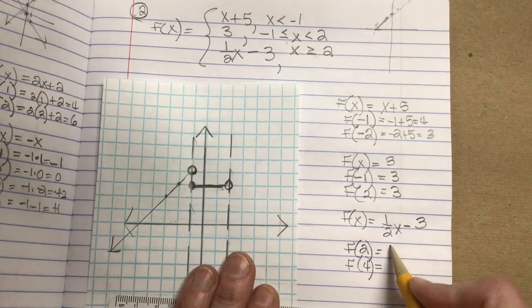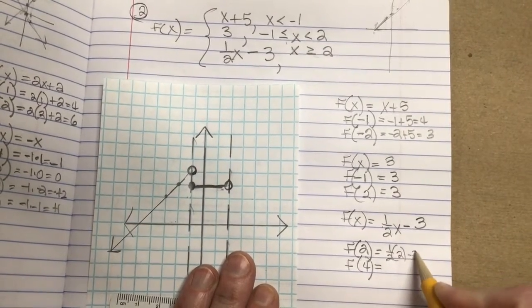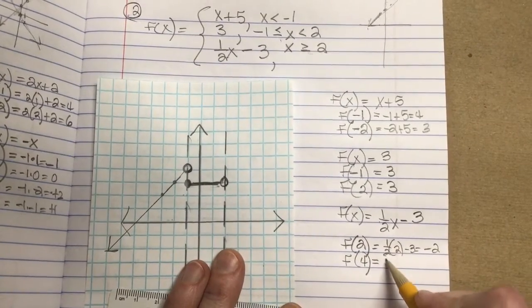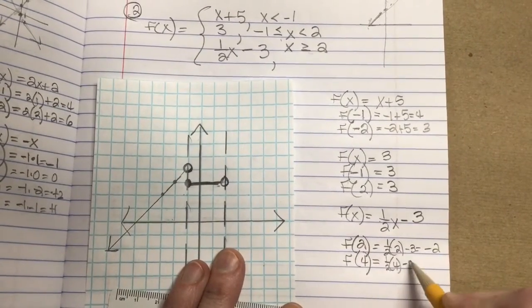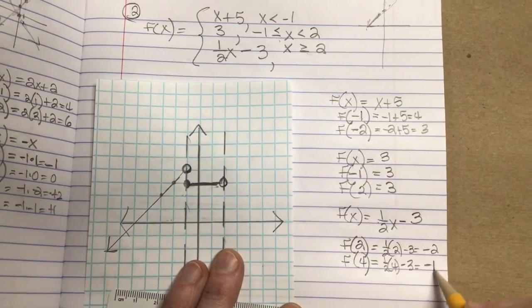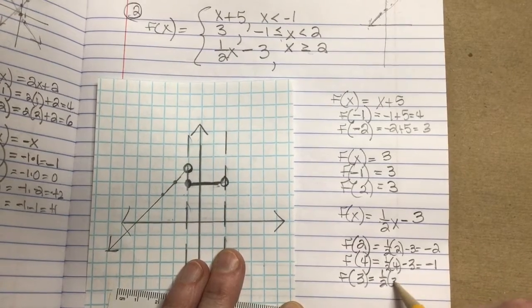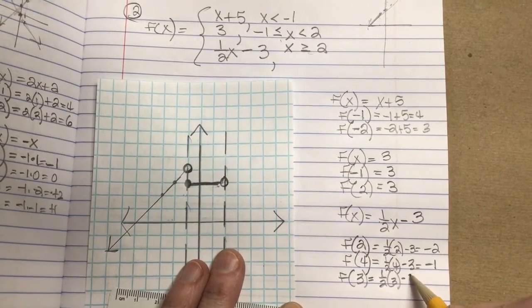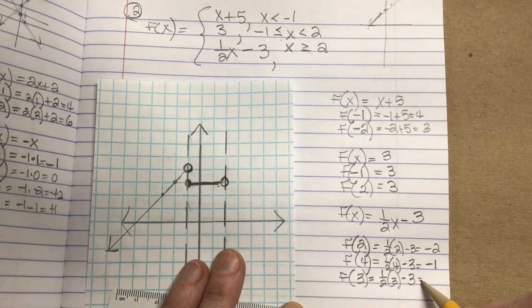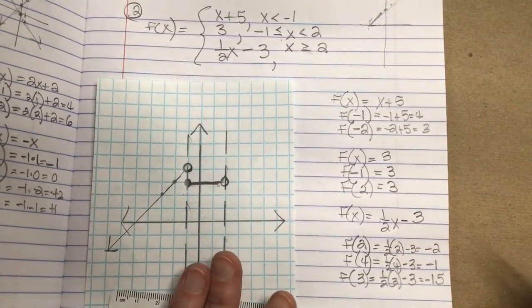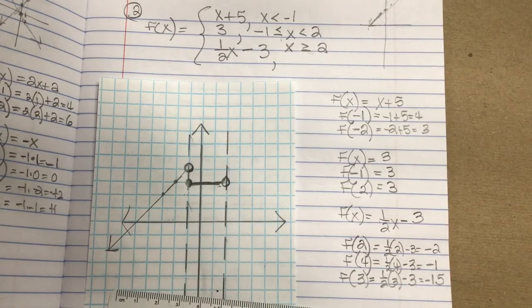So f of 2 is 1/2 x minus 3. That's 1 minus 3, which is -2. F of 4 is 1/2 of 4 minus 3, which is 2 minus 3, which is -1. And I'm going to do f of 3 just to show you that it's 1/2 of 3, which is 1 and 1/2, minus 3, which you can write several different ways. -3/2. The only thing about -3/2, you might not know exactly where that plots, but it's -1 1/2 or -1.5. That's an extra one, but that's just if you pick 2 and 3.